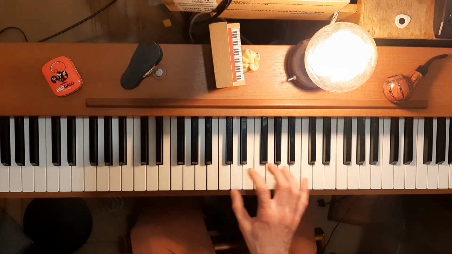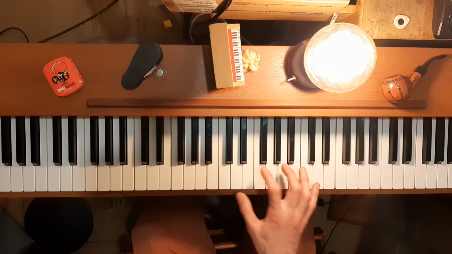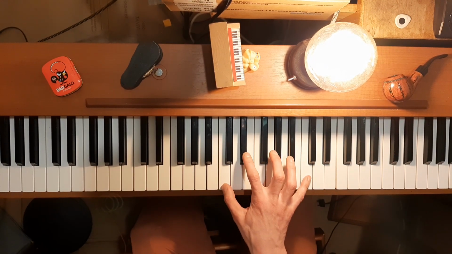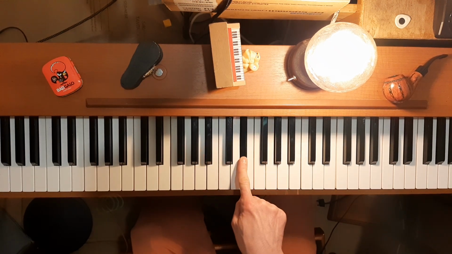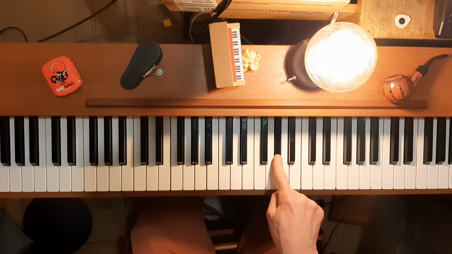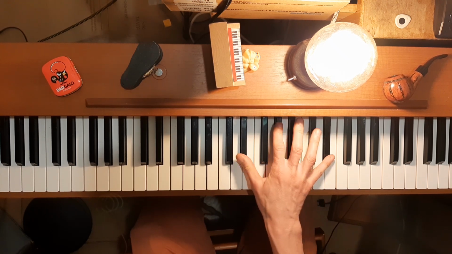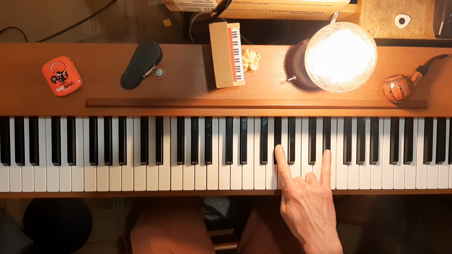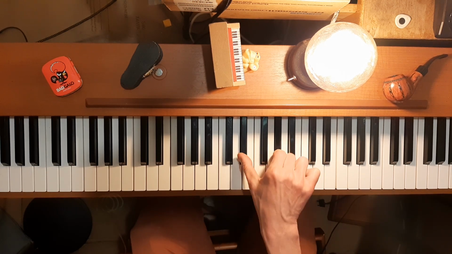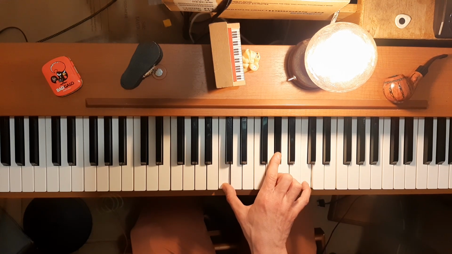One of the typical phrases in ragtime is something like this. When you have one note in the middle, let's say it's this note, and you play this. So the melody goes here or here, and you play this octave, having another voice in the middle.